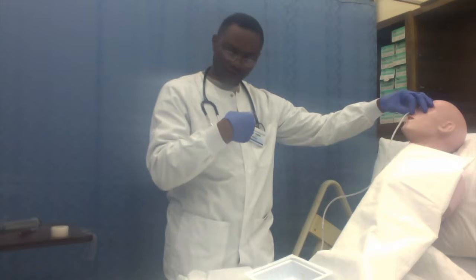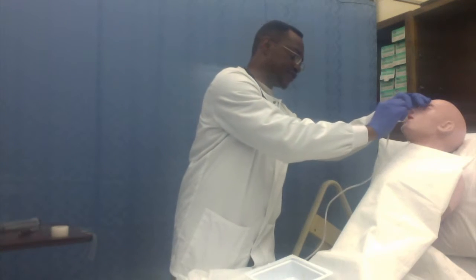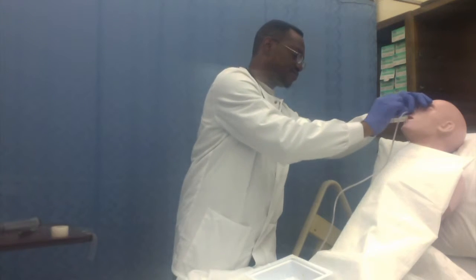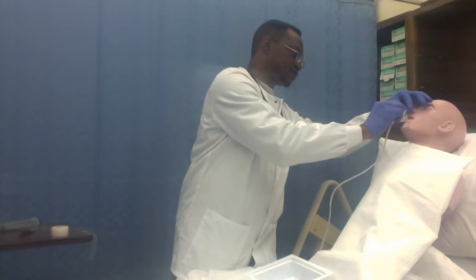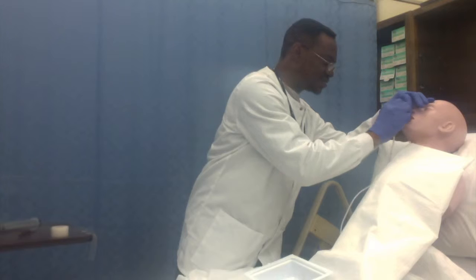I might also have the patient drink some water, and when he is swallowing the water, that will facilitate the insertion process. So I insert my tube 1 inch at a time to when I get to the point that I marked before.